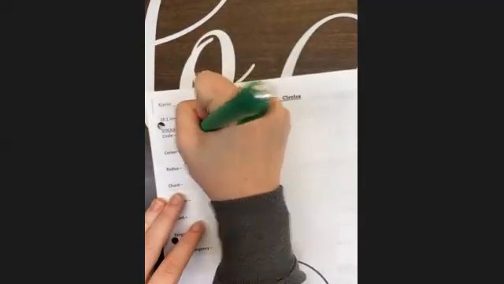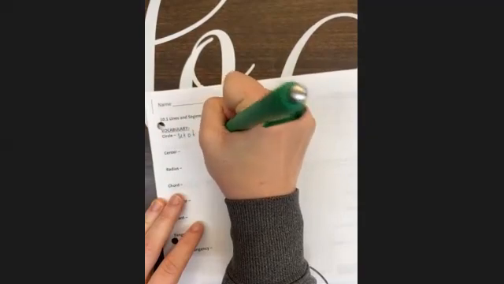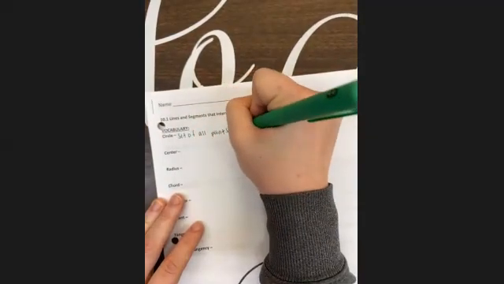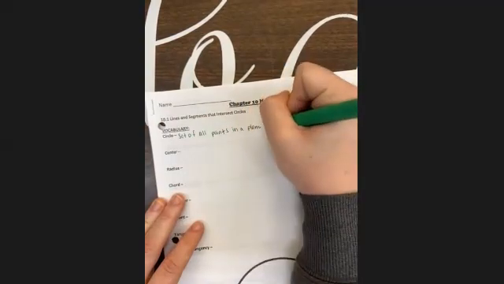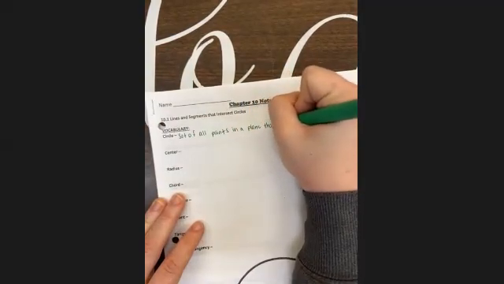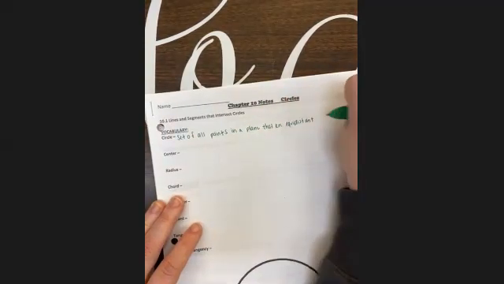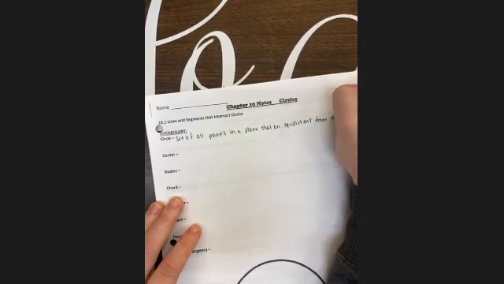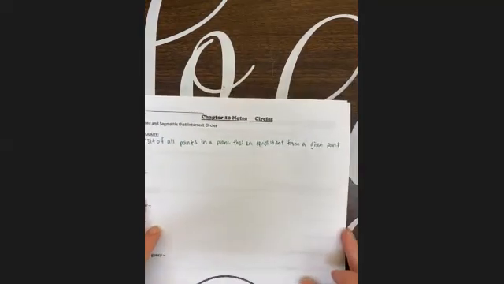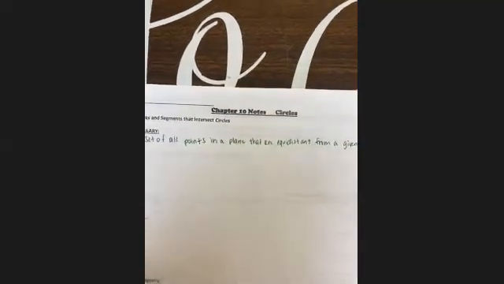So a circle is the set of all points in a plane that are equidistant from a given point. Okay, maybe. Set of all points in a plane that are equidistant from a given point.